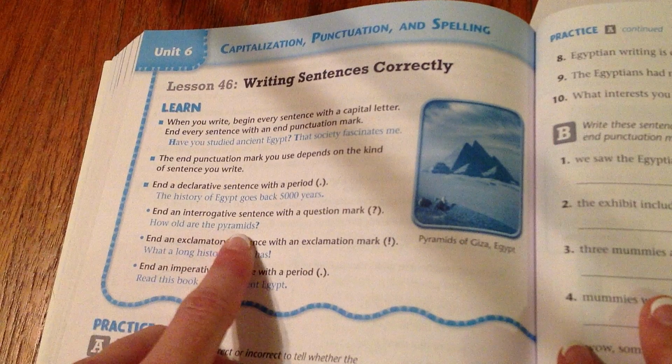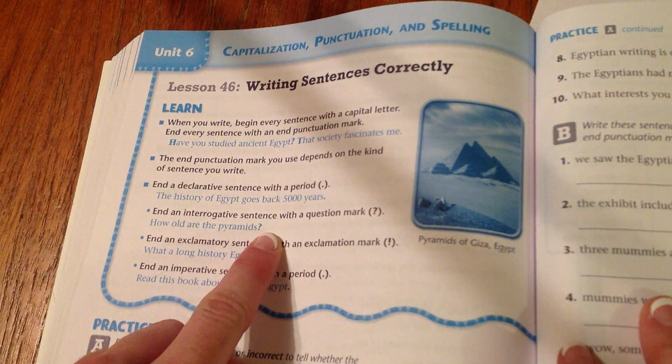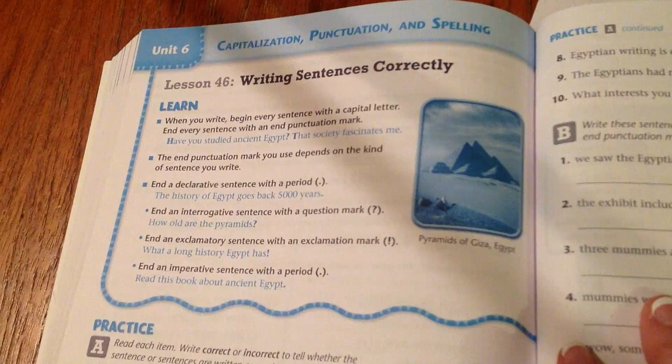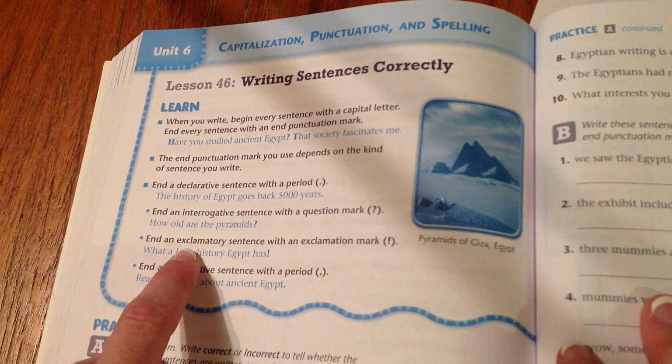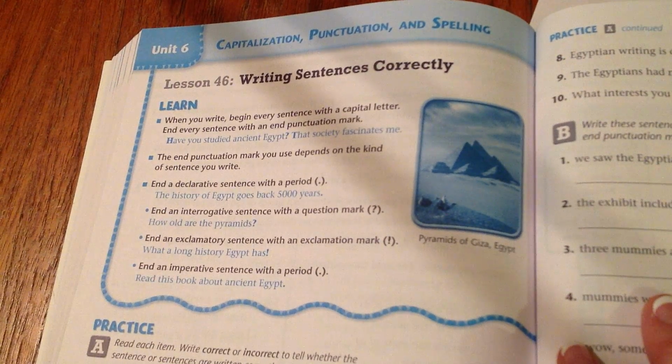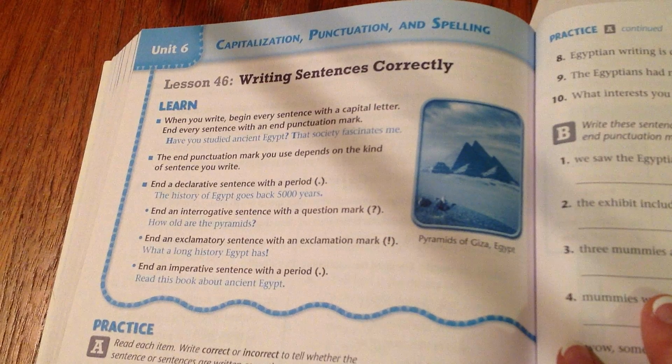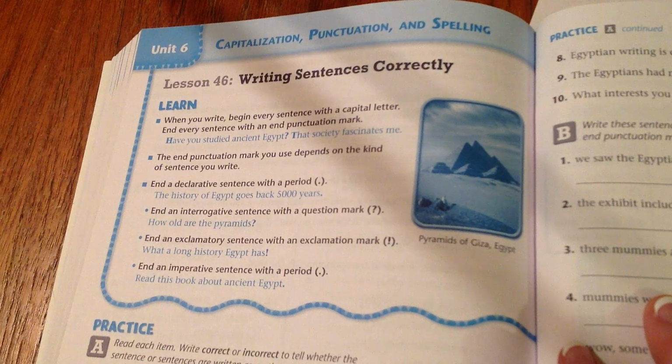How old are the pyramids? Question mark. You always want to end an exclamatory sentence with an exclamation mark. What a long history Egypt has! And you end an imperative sentence with a period. A period is when you are demanding someone to do something. Read this book about ancient Egypt.